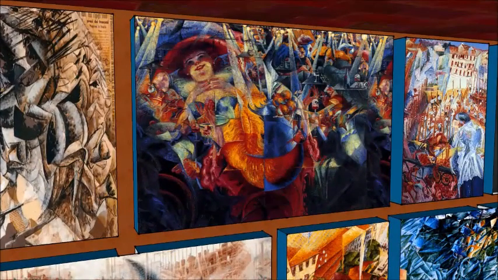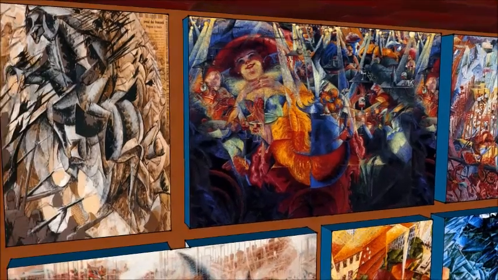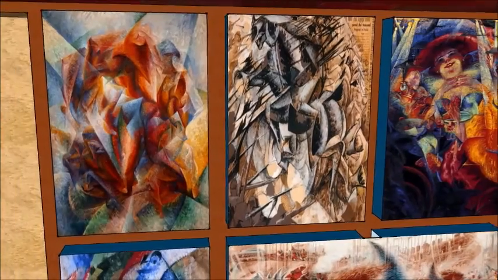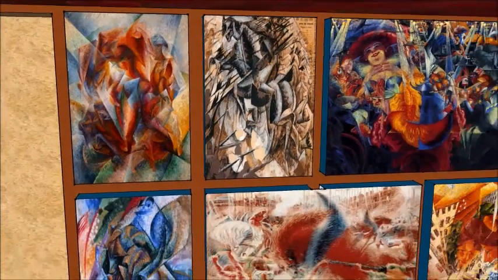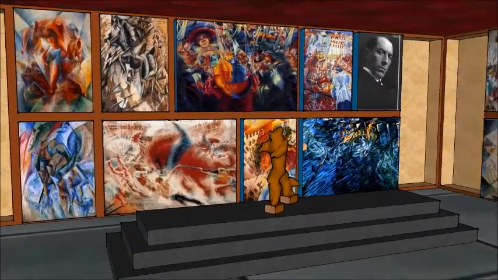His featured painting that we show is The Laugh of 1911. And the sculpture that's featured is called Unique Forms of Continuity in Space of 1913.